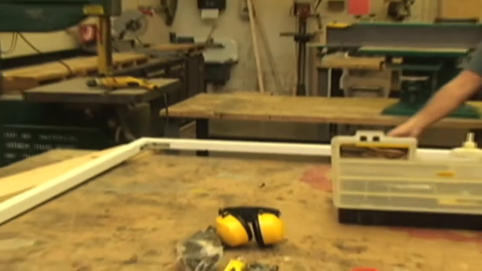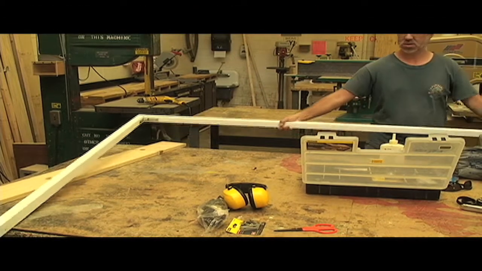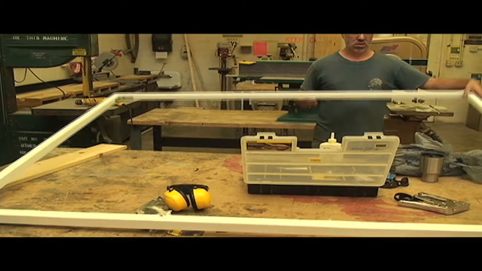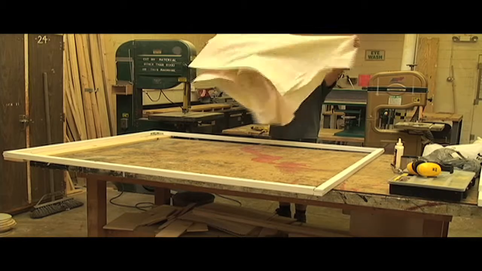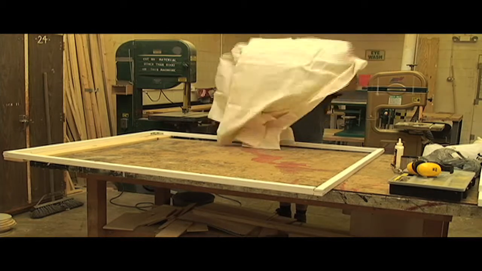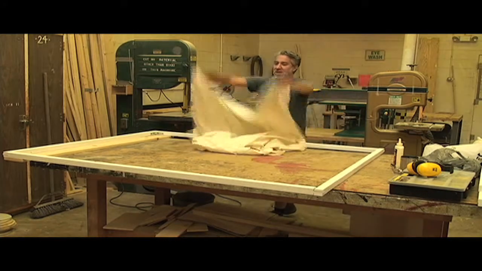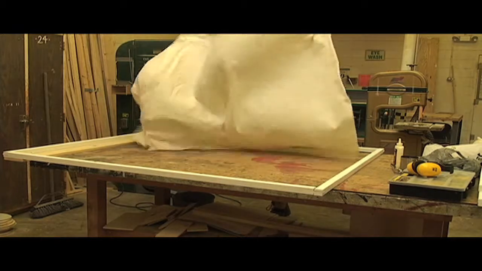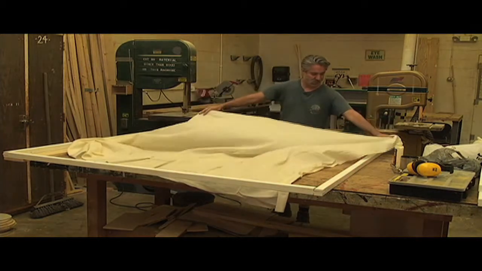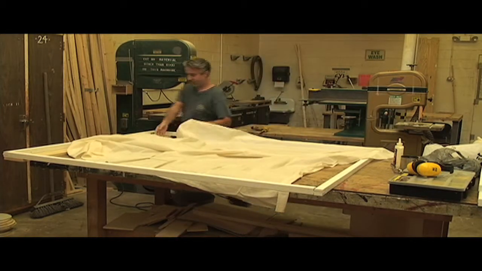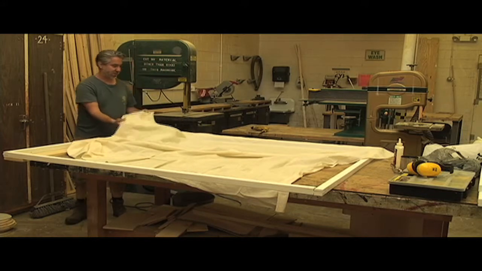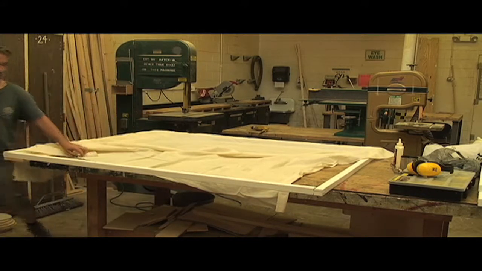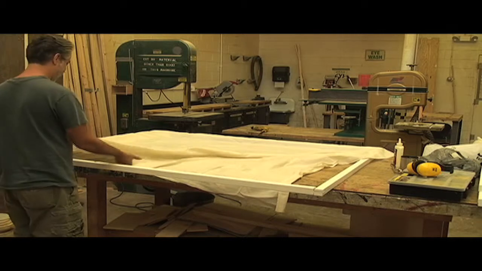I think we definitely needed to do a little something extra. All right, applying the muslin, or whatever fabric you elect to use. So we found this one, there's one that's just a little bit short. We'll see if it's the one.